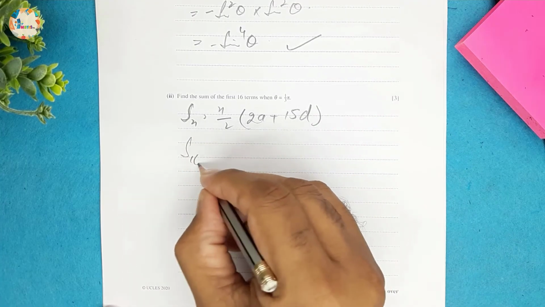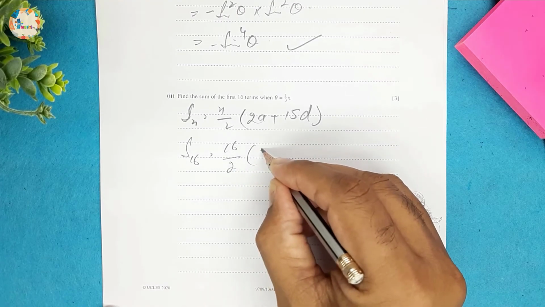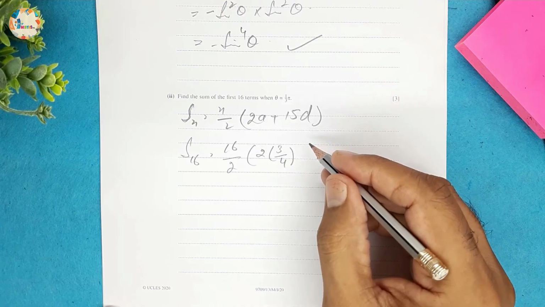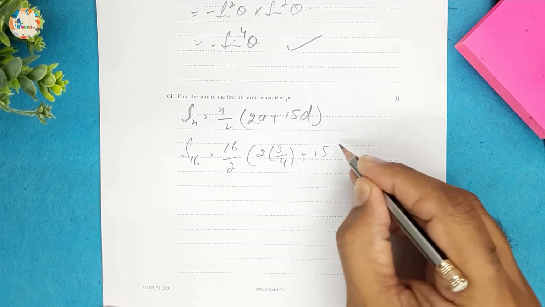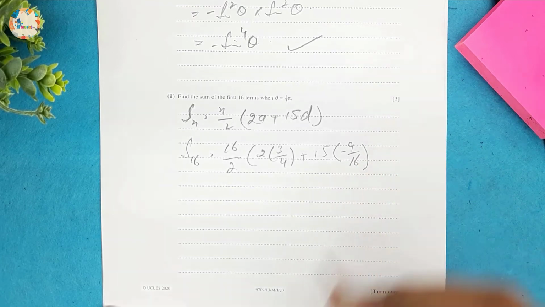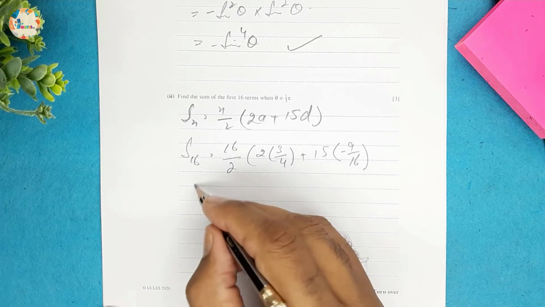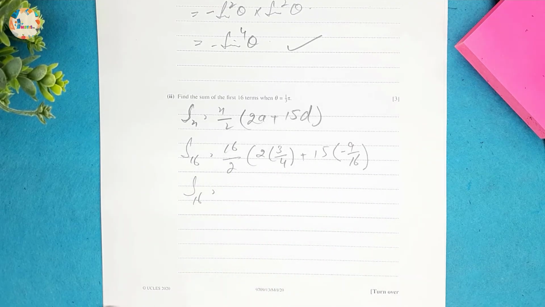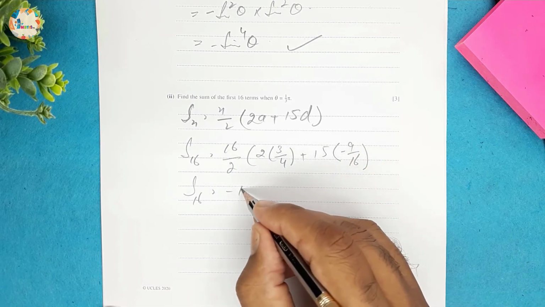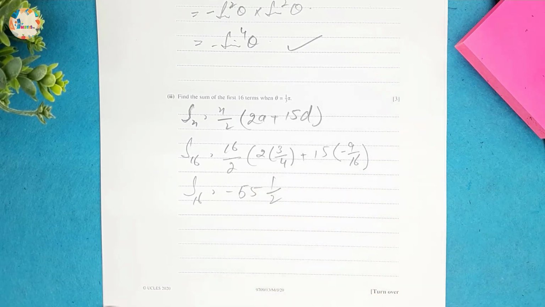So S of 16 will be equal to 16 divided by 2 into the a value, which is 3 by 4, and basically plus 15, and the d value minus 9 by 16. We can take this also. Then this S16, we can simplify this as minus 15. If we simplify this with a calculator, we will get minus 55 whole 1 by 2, which will be our final answer for this part.